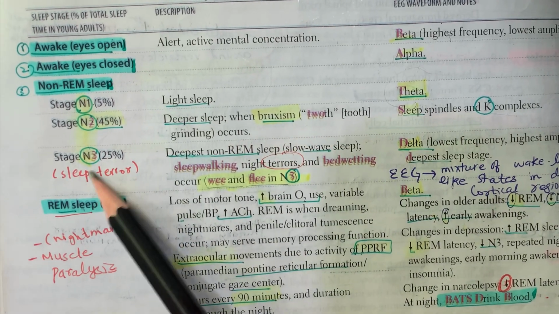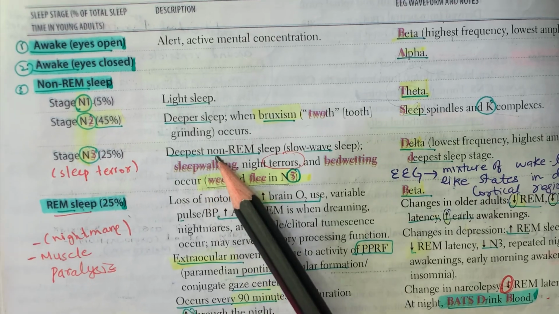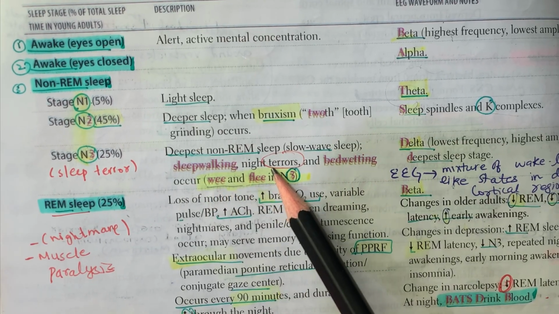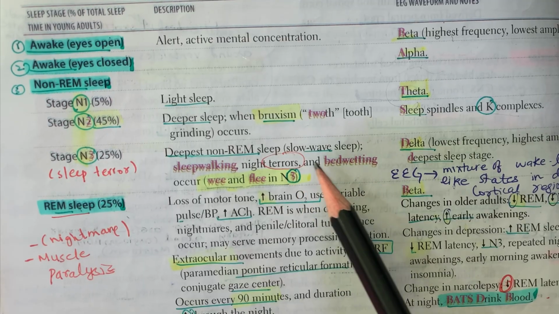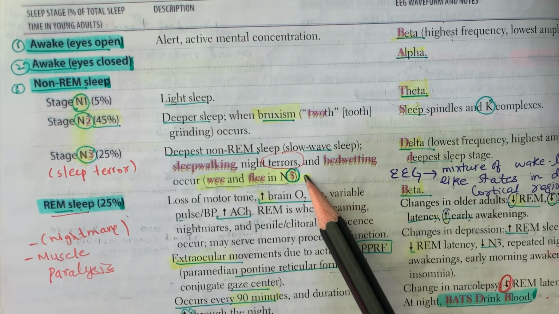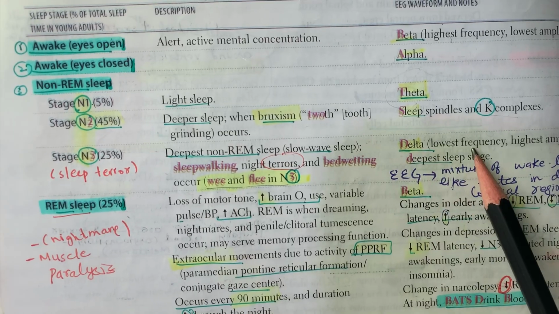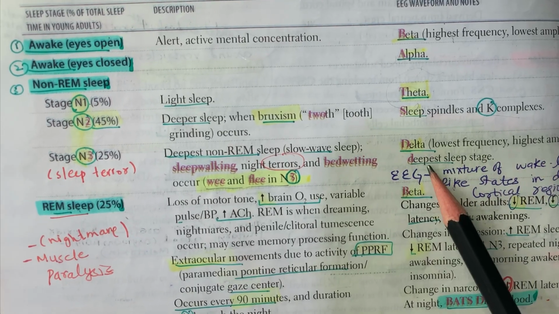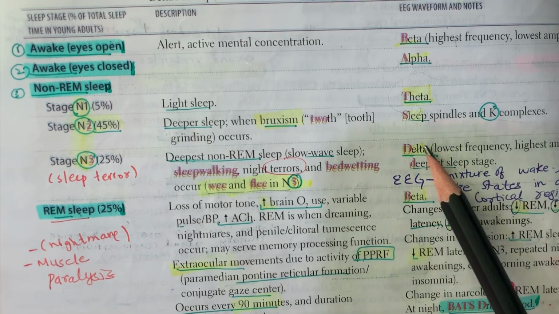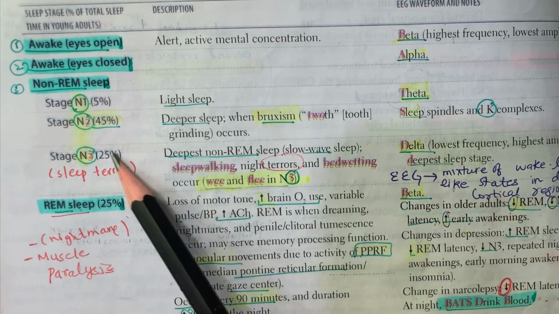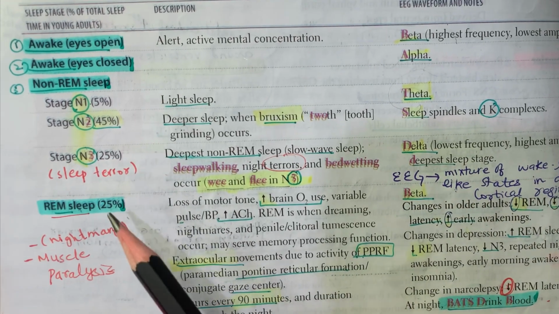Okay, N3 is 25%. It is the deepest non-REM sleep, slow wave sleep. Sleepwalking, night terrors, and bedwetting happen here because it is the deepest form of sleep. You have no idea what you are doing, so it is happening in N3. Delta wave: lowest frequency, highest amplitude, deepest sleep state. So delta is associated with the deepest sleep stage, N3, 25% of your sleep.